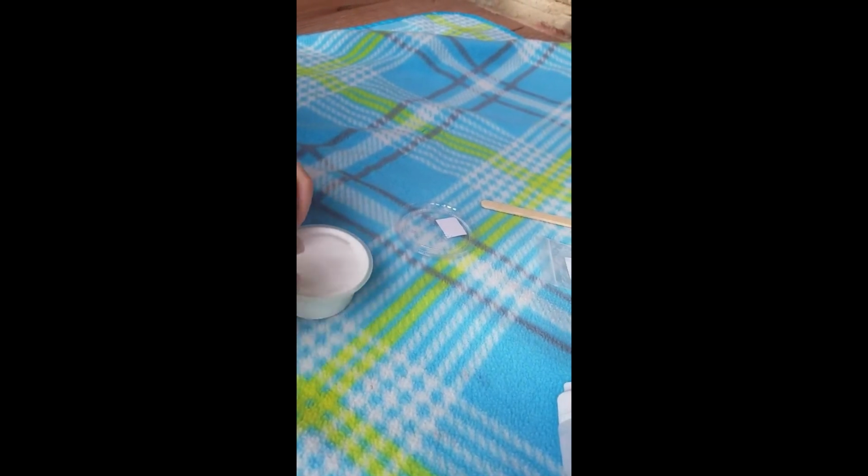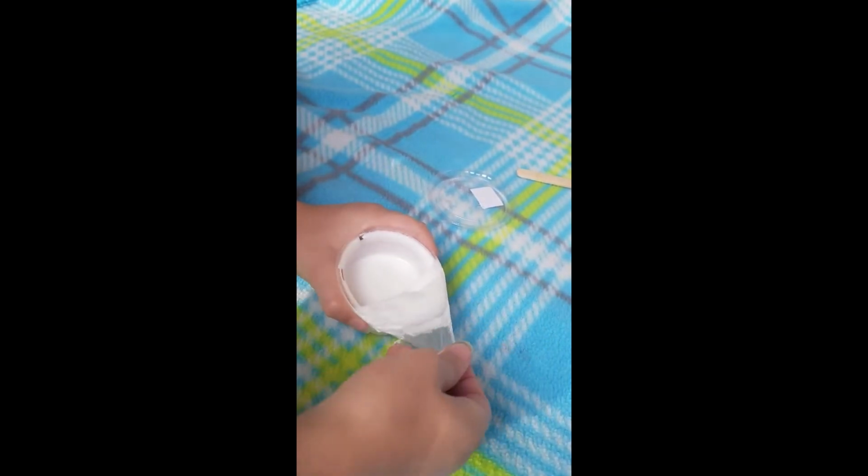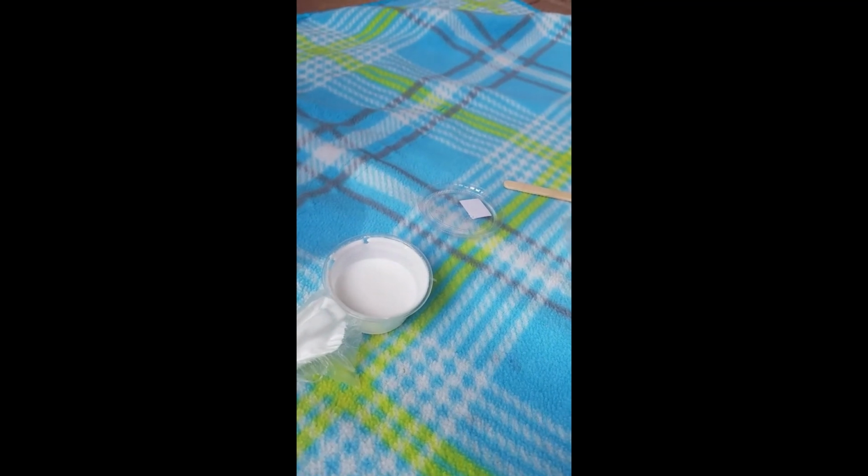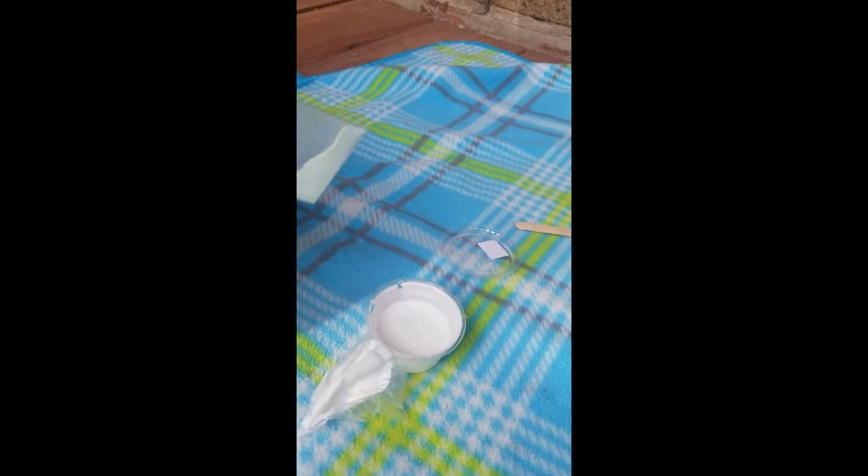Find your glue and remove the lid. Remove the sticky film that's under the lid. After you've done that, find your glow powder and baking soda mixture.